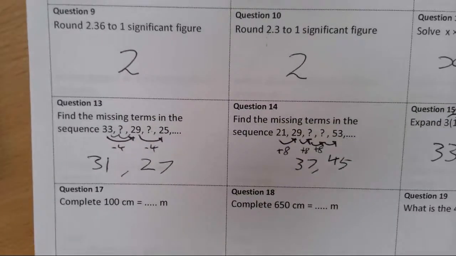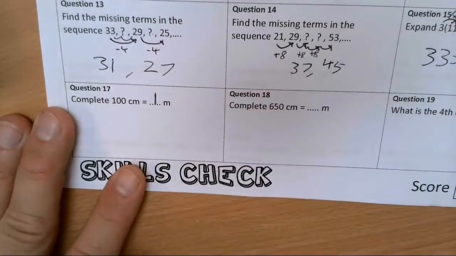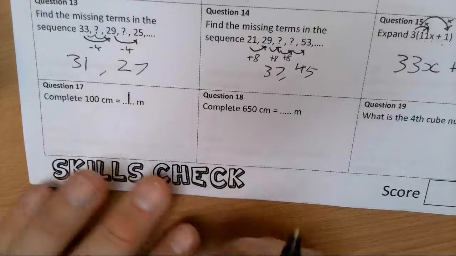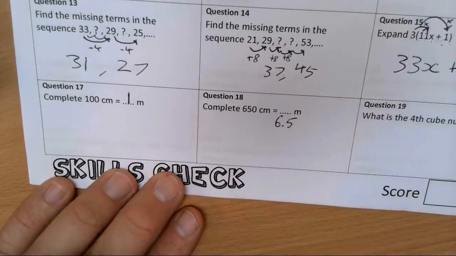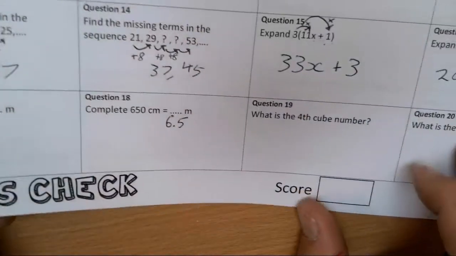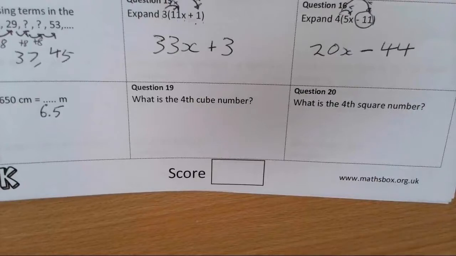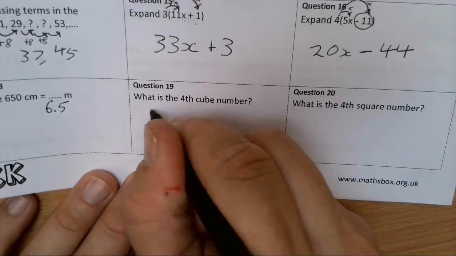Question 17. 100 centimeters is 1 meter, just something you need to know. So 650 centimeters is 6.5 meters. Fourth cube number. I saw a few of you guys get this one right. Well done to you for doing that, because it takes a bit of working out.